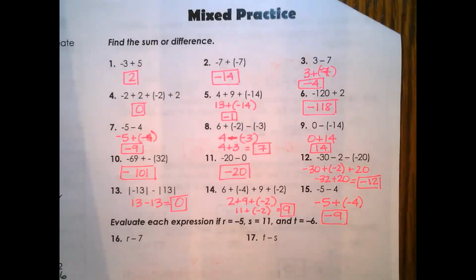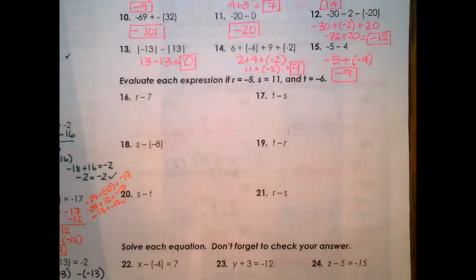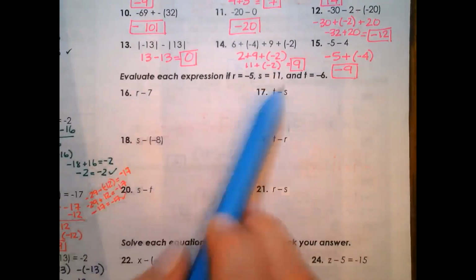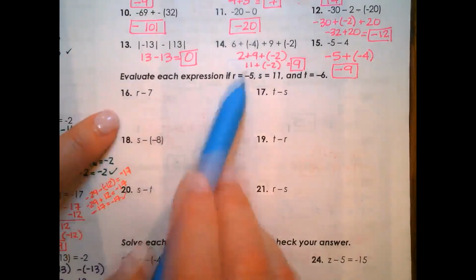All right, in the second section here, all we're doing is we have to substitute before we can solve. So these problems are essentially the same as above. There's just one extra step. We have to find the right number to fill in for the variable. So r is equal to negative 5.